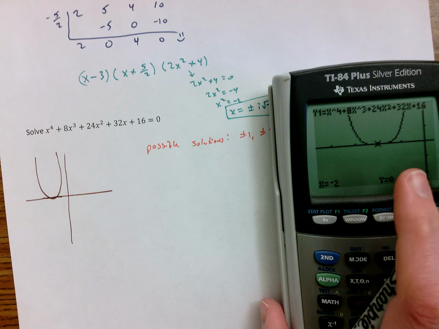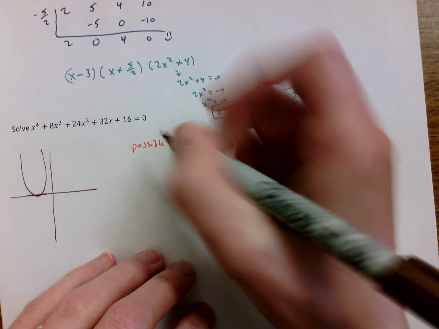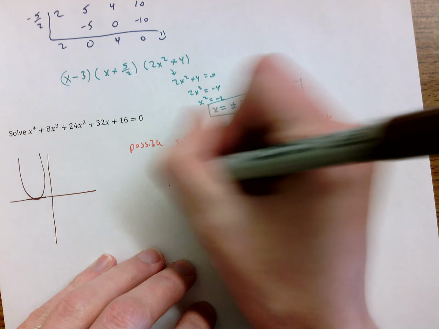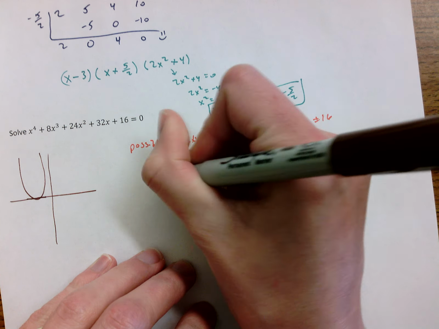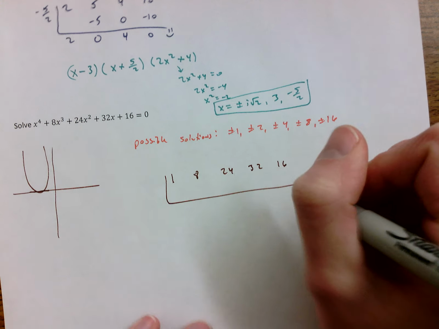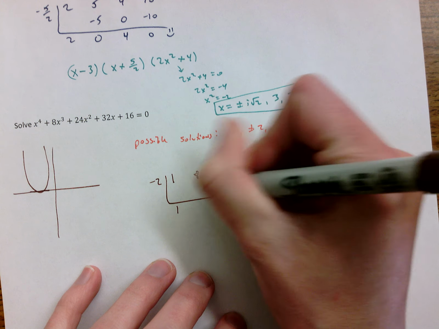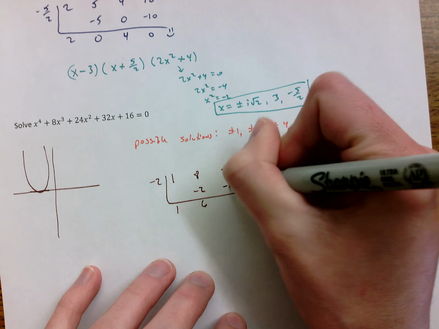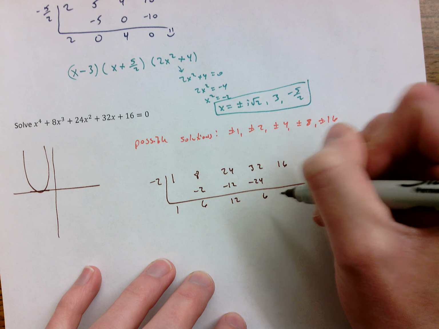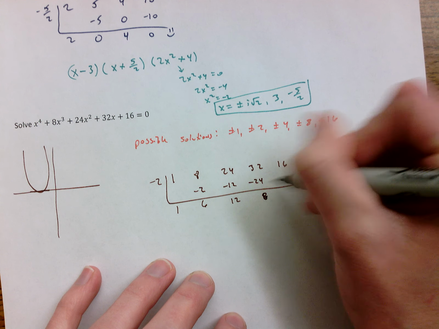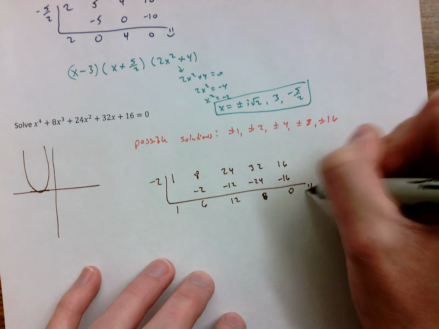All right, so I can go ahead and start this like normal, right? 1, 8, 24, 32, 16. And I'm going to go ahead and factor out that -2. So 1, 6, 12, -24. So that's 6. Nope, 8. -16, 0. Cool. So that worked.